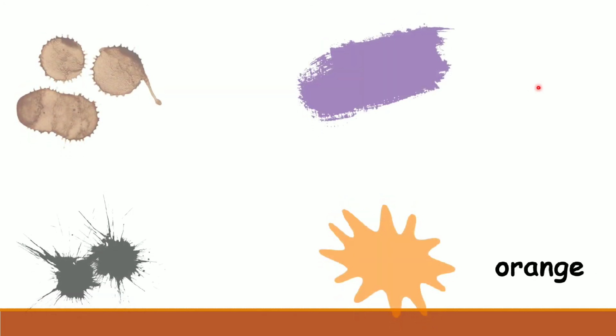And then we have the following colors. Let's refresh our memories. We have orange right here. Do you know that oranges, the fruits that are so yummy, are orange in color?